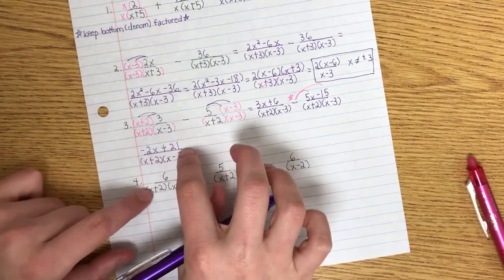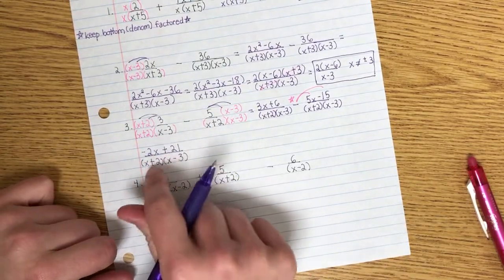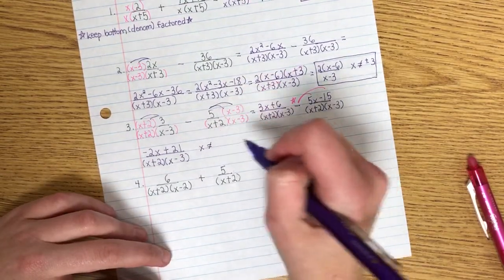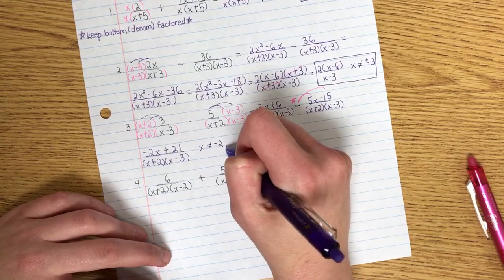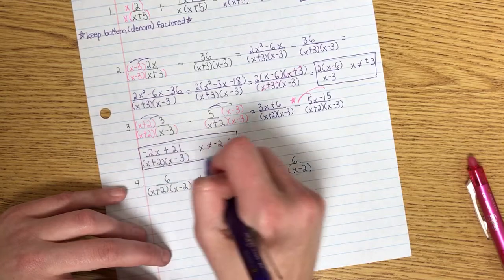Nothing on top can be factored. You can take out that lead negative. It's still not going to help you any. Okay, it's not going to cancel with anything down here. So we'll just leave it like that and say x cannot equal negative 2 and x cannot equal positive 3. Okay, so we're done on that one.